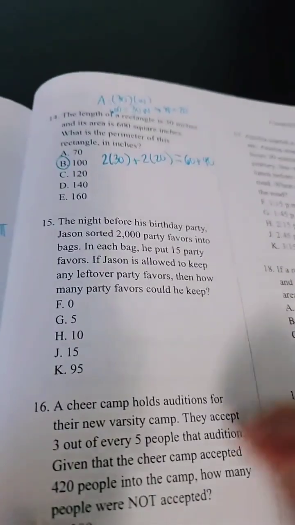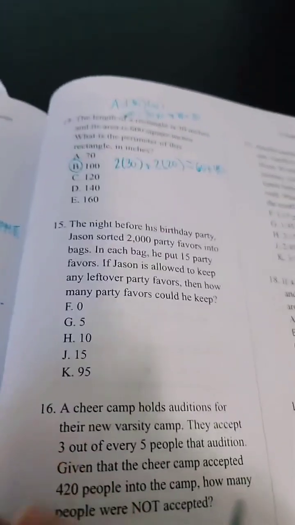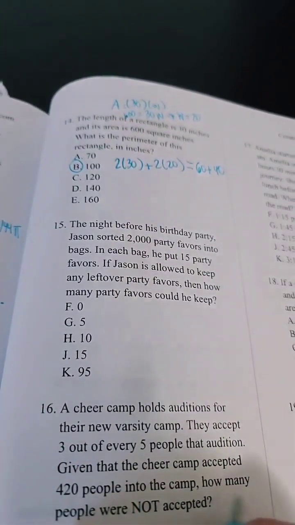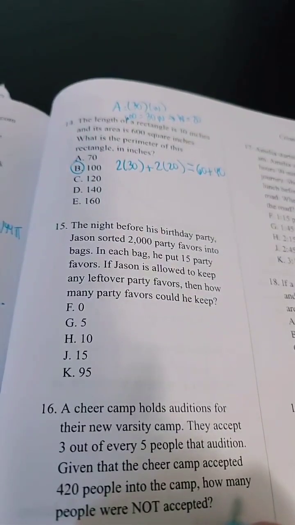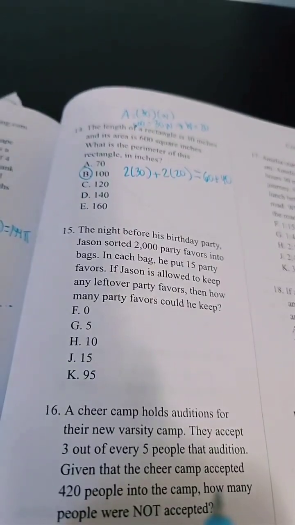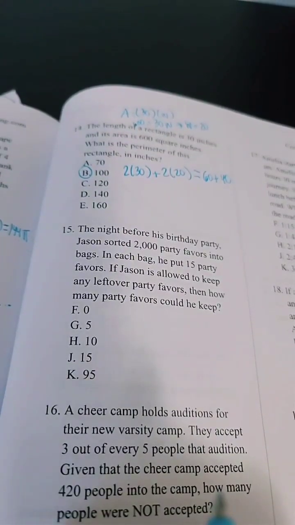So now let's go to number 15. Oops. Give her a second just to get that out, and then we'll start. Oh, and hold on, let me check to make sure there's no editing mistakes really quick. No, we're good. Okay.